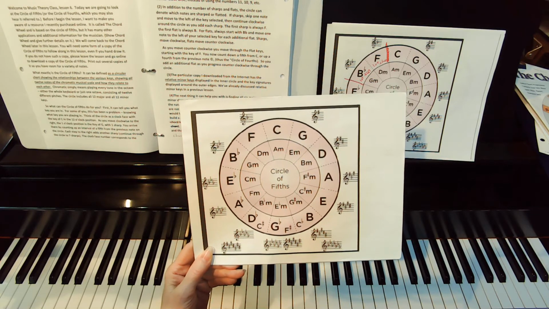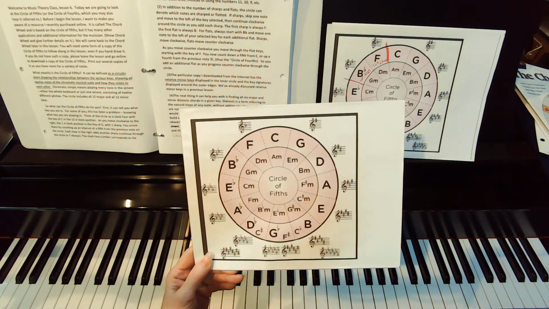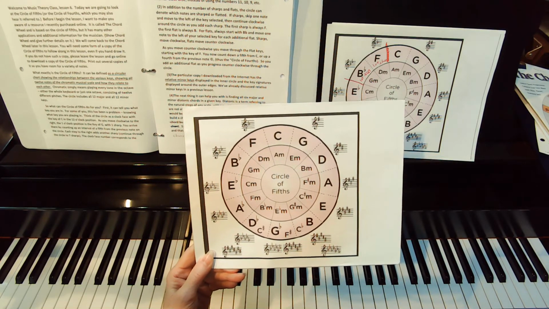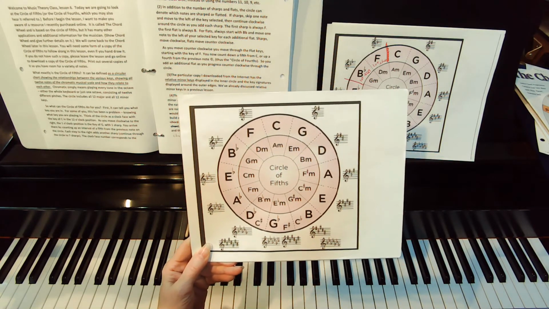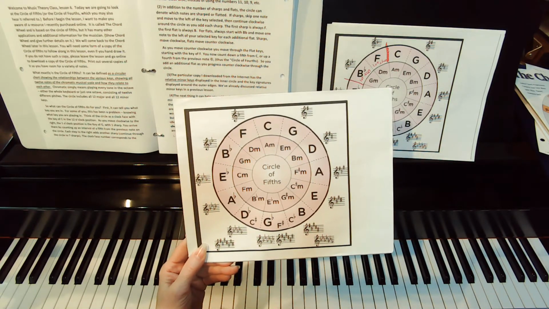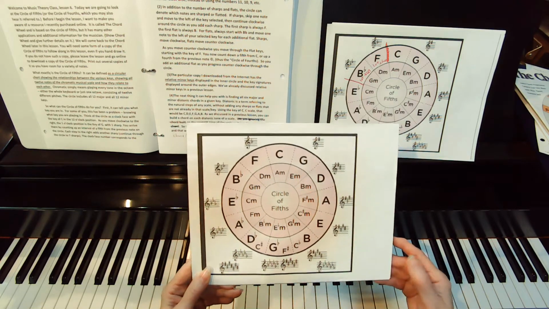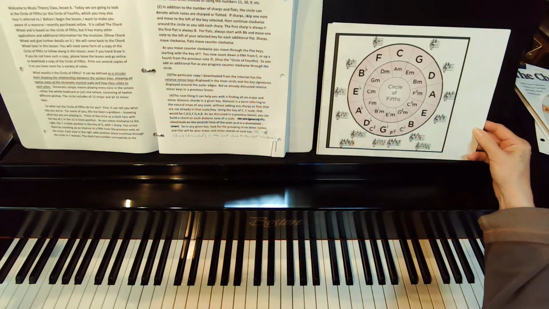If you remember, a few lessons back I showed you the inside cover of one of my Hanon books, with a circle of fifths wheel, and I mentioned that I didn't particularly like that one because it didn't have enough information on it. So get one with information on it.